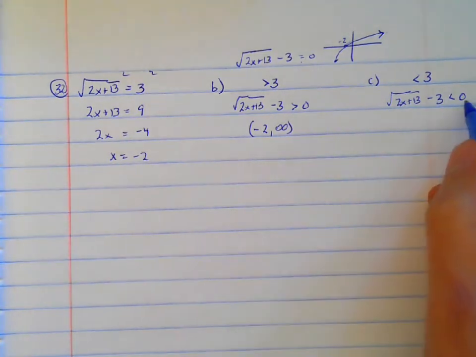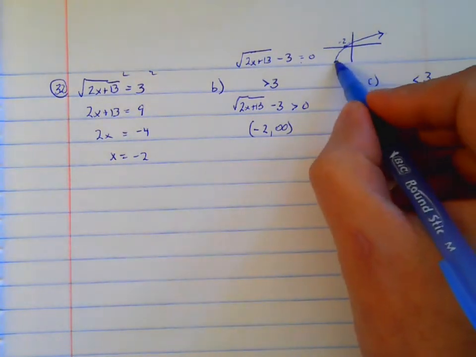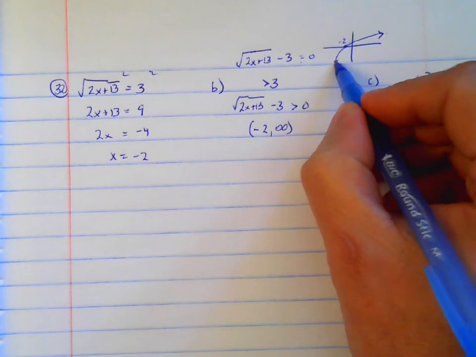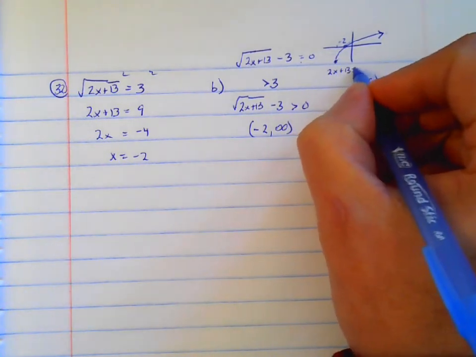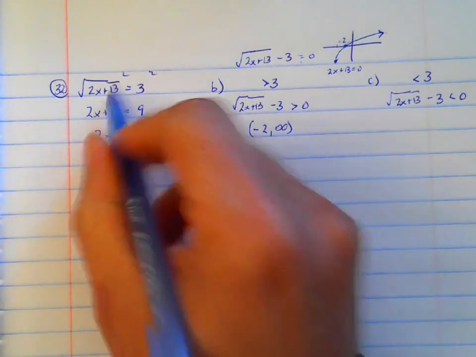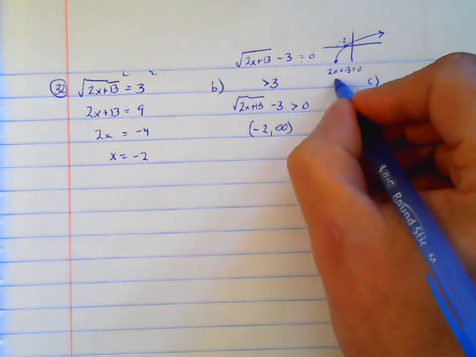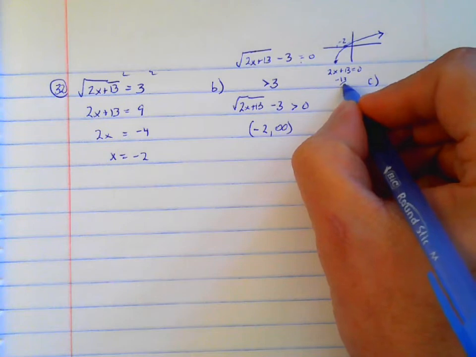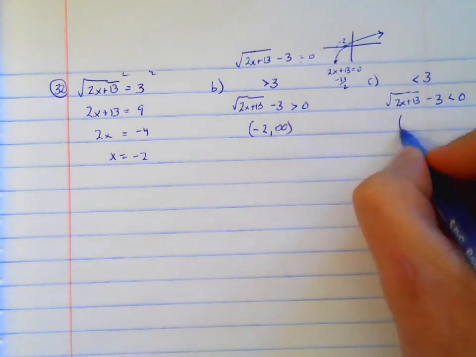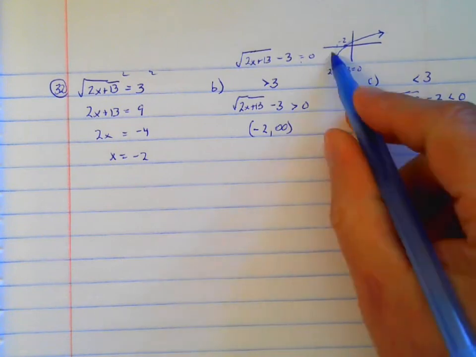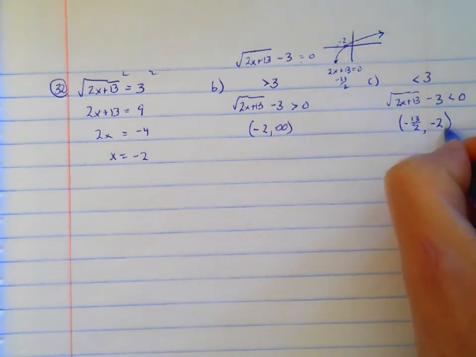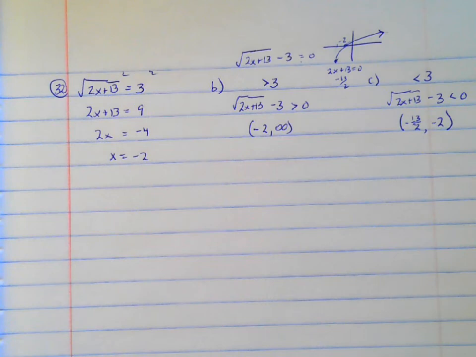And then less than 0, so it comes down to here, but it doesn't just keep going. To find what this point is here, the x of this, we have to set this 2x plus 13 equal to 0. So we get -13 halves. So that's where it starts here. So from -13 halves up until -2, that's where it's less than 0.